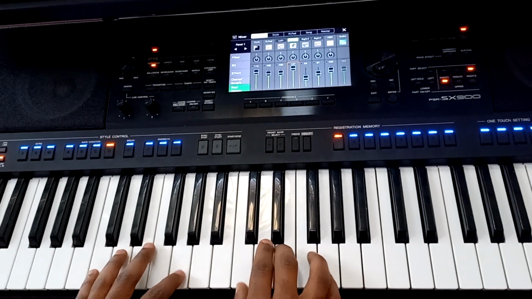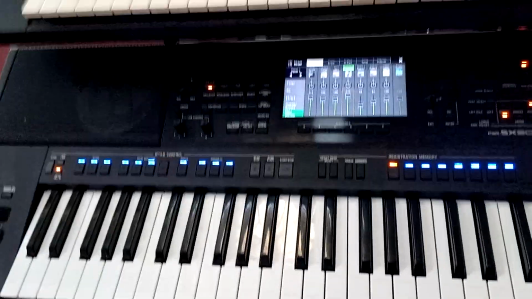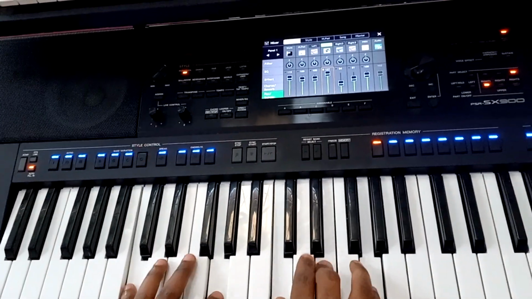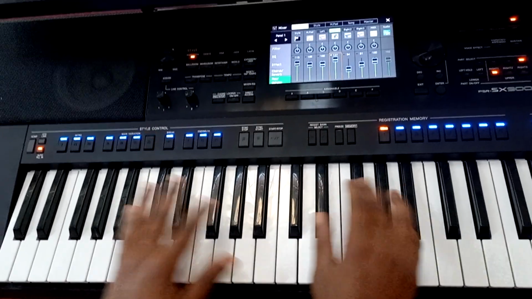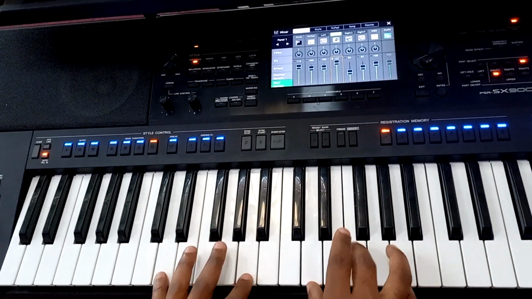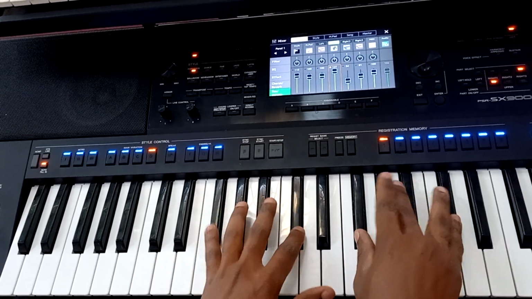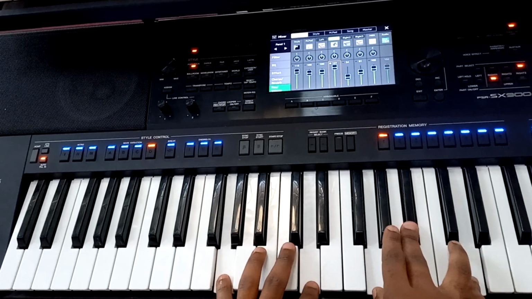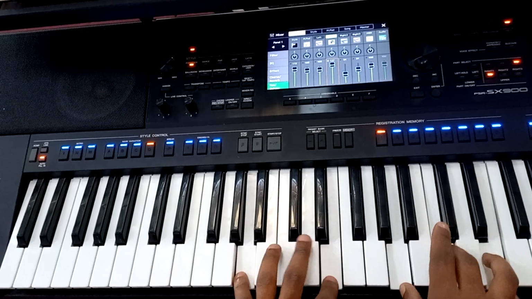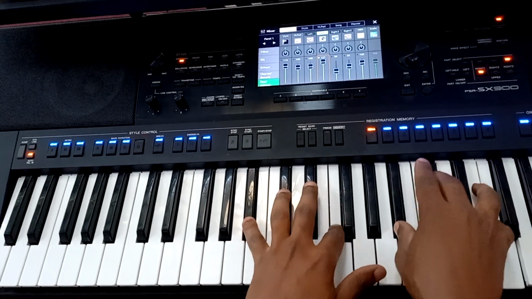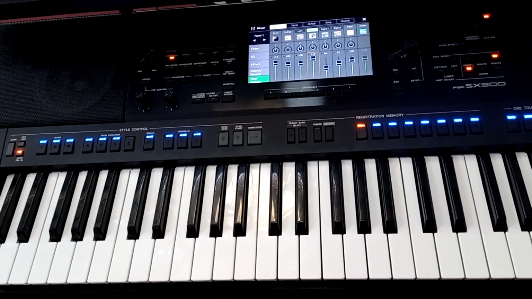So that is how you can form minor chords. Once you know the criteria of forming major chords, it becomes so easy for you to form minor chords. You just flatten the third of the major scale. So you just need to know the major scale of a certain key. That is how we can form minor chords.